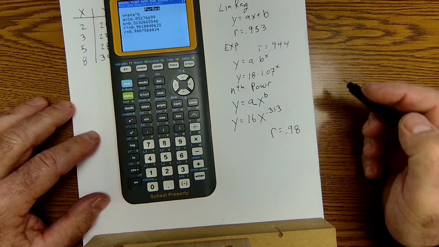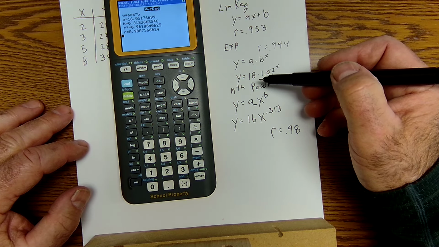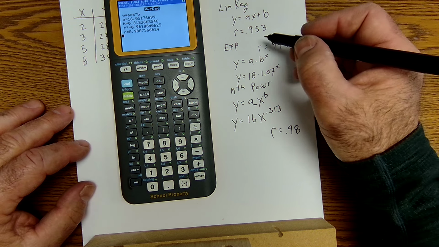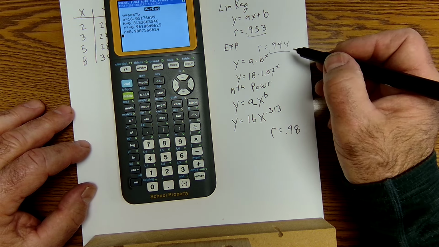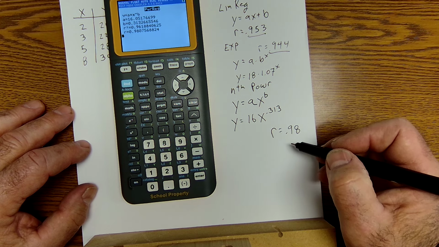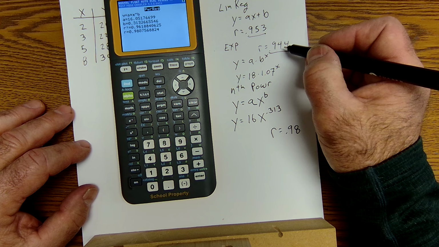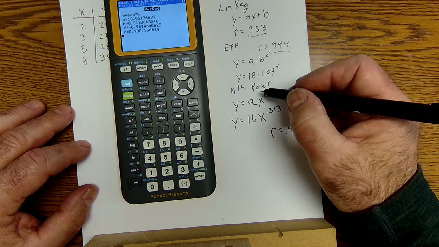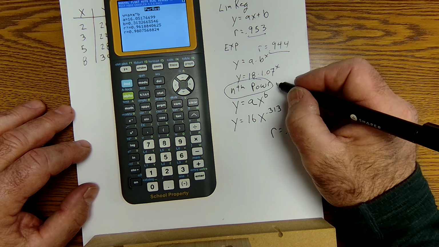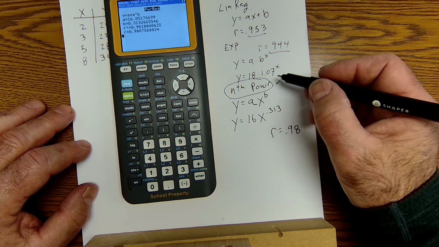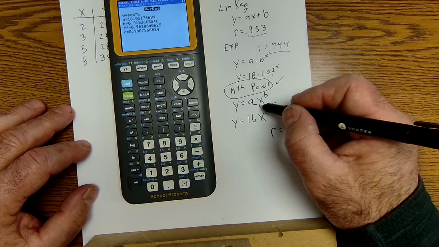So I ran 3 regressions: linear, exponential, nth power. R value for linear is 0.953. R value for exponential is 0.944. R value for nth power is the one closest to 1. This is the best fit. My general equation is that. My specific equation is this.